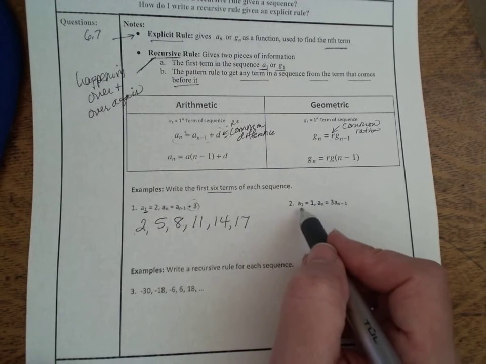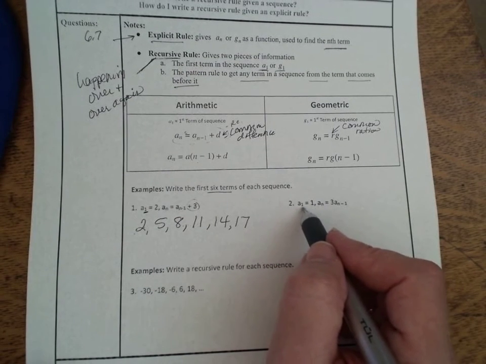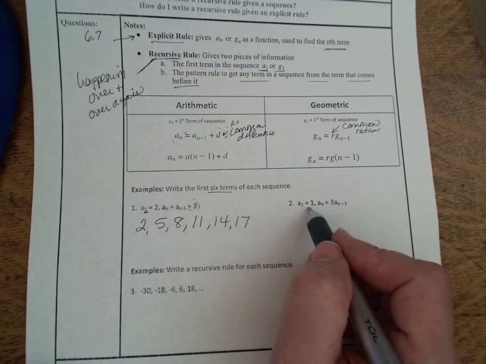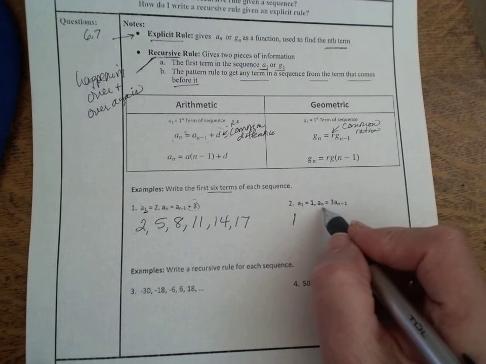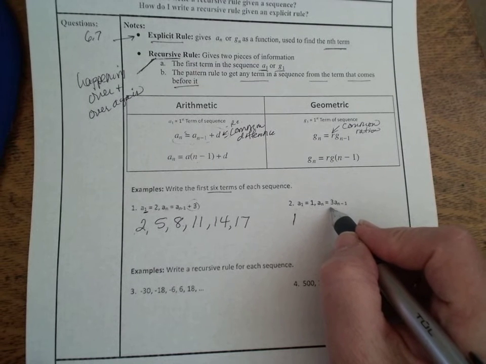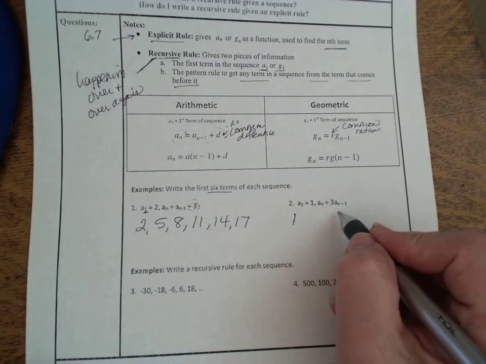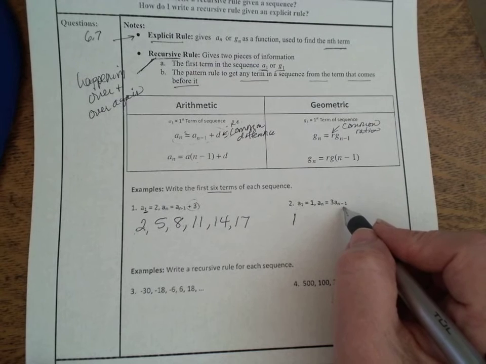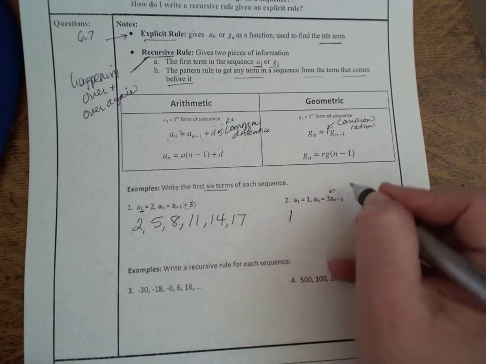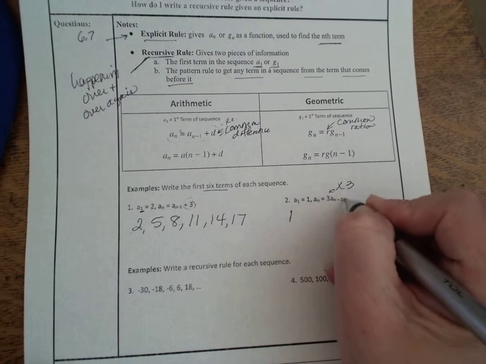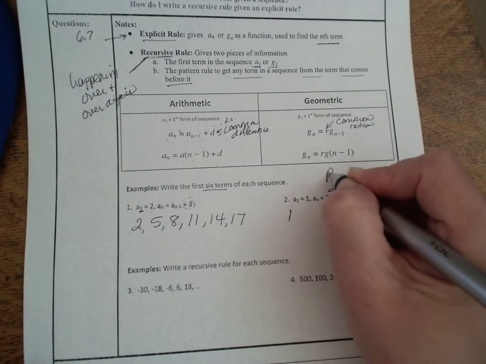Okay. This one, your first term is 1. And then, I can't tell what that is. Does that say, oh, this is the previous term times 3. Whew.